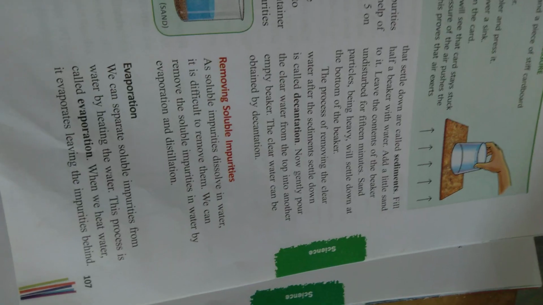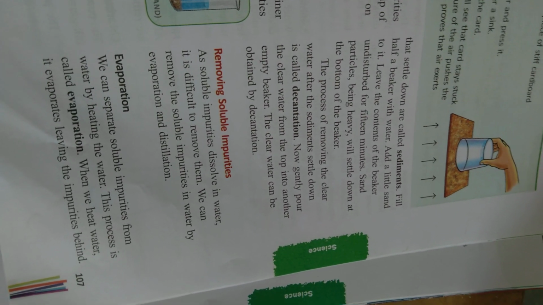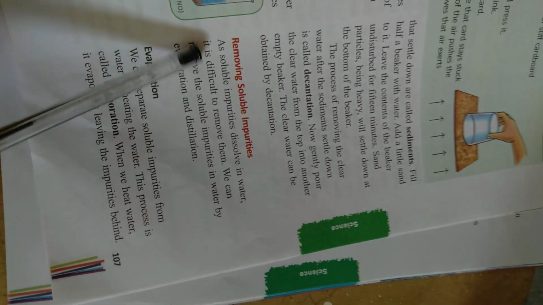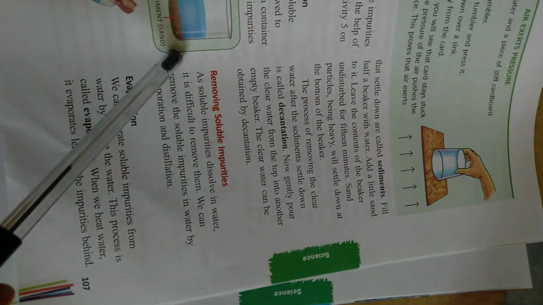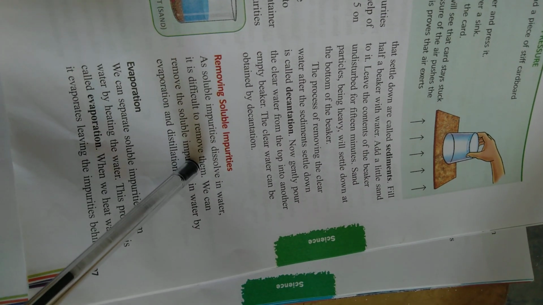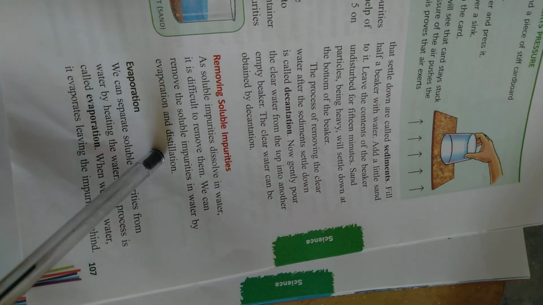In the previous class we learned how we remove insoluble impurities and what the methods are. Now today we are going to learn about removing soluble impurities. What are the methods used to remove the soluble impurities? As soluble impurities dissolve in water, it is difficult to remove them. We can remove the soluble impurities in water by evaporation and distillation.